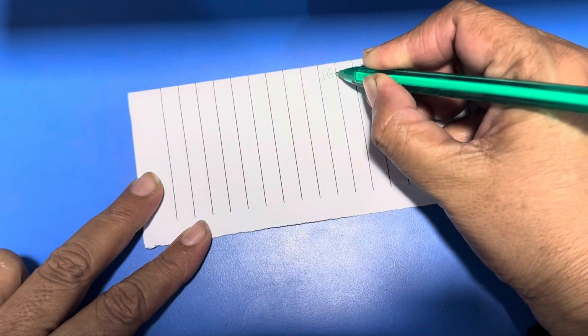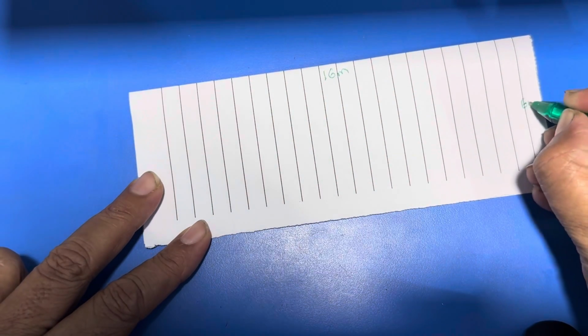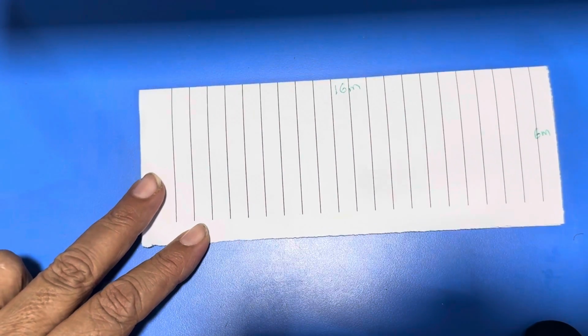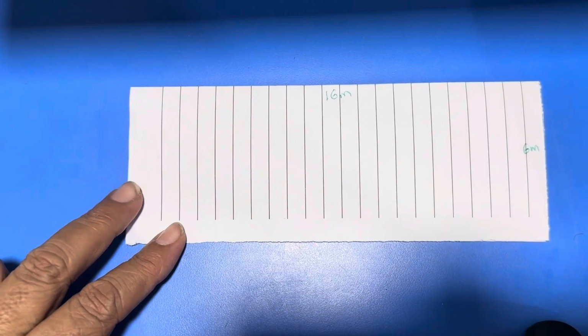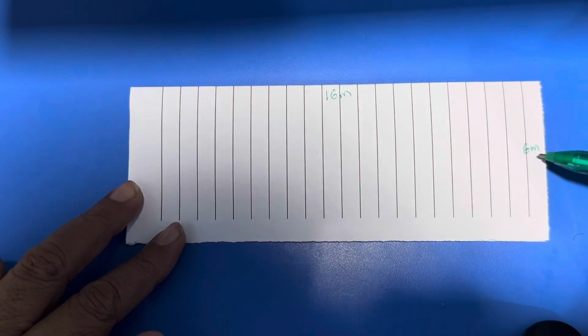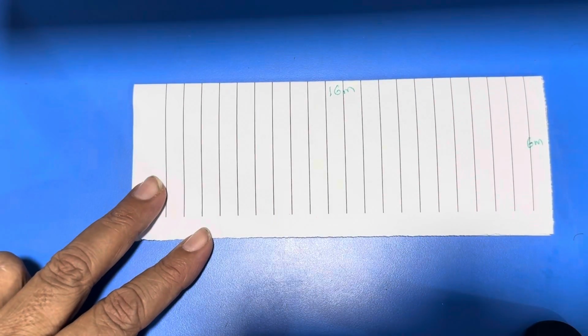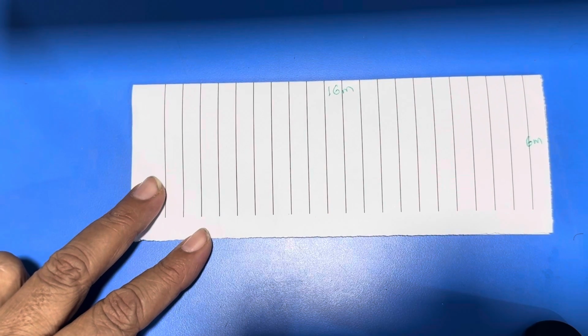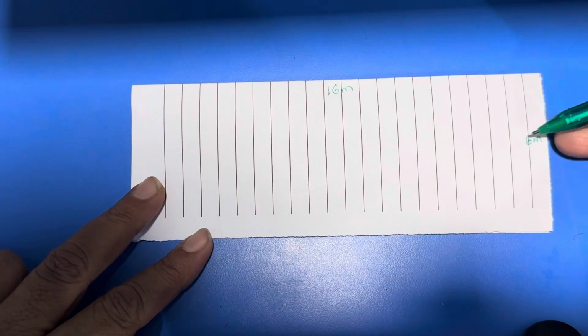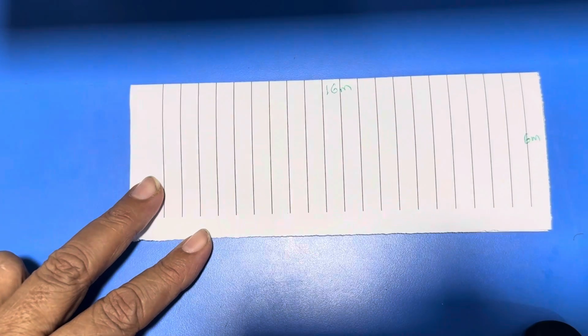Let me write it down so that we can confirm when we measure it with the help of a scale. So length we have taken as 16 and breadth as 6. So 16 plus 6, we can do it the other way also, is 22. 22 twos are 44, which will be the perimeter of this shape.